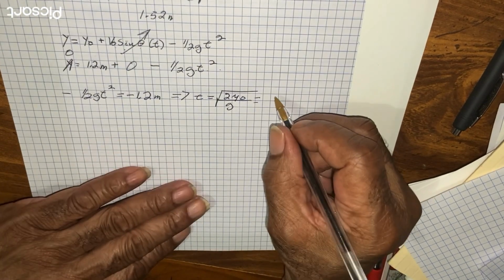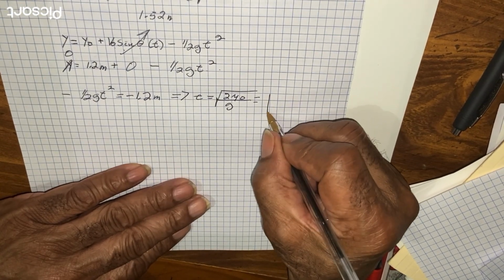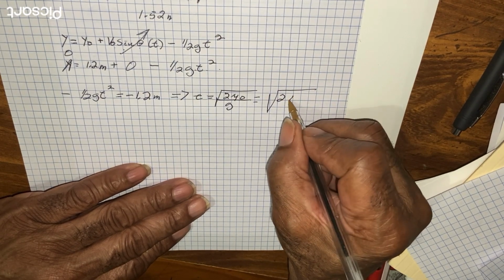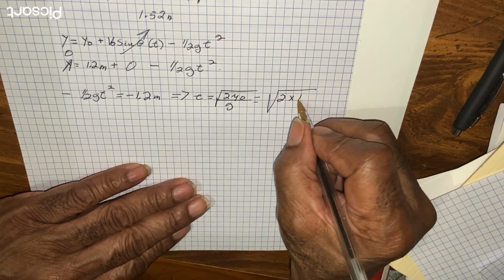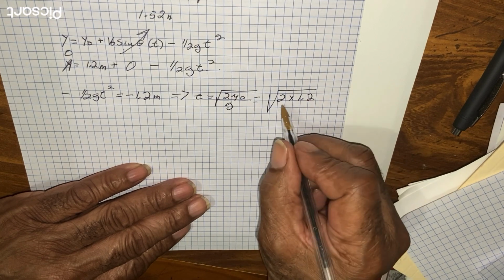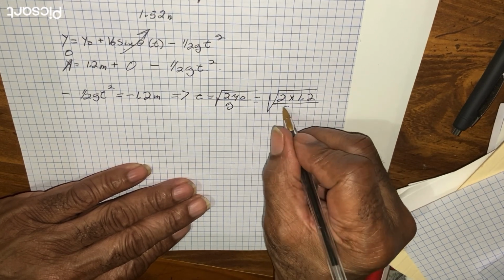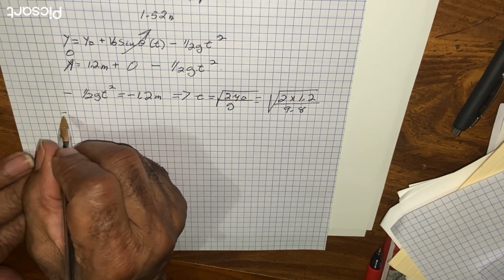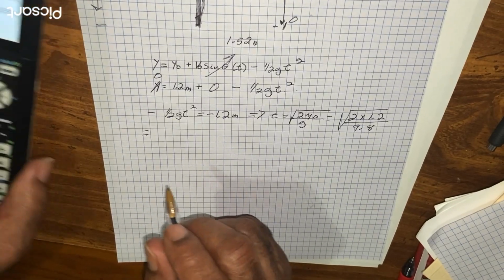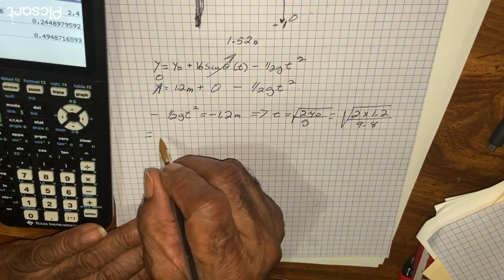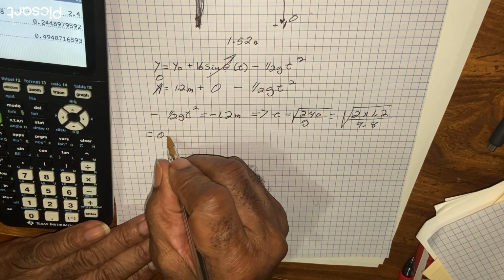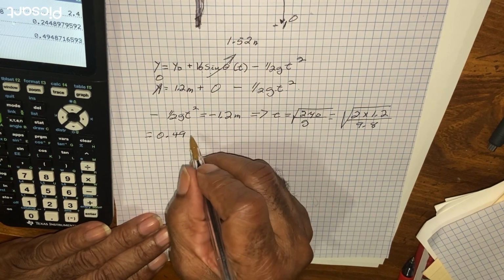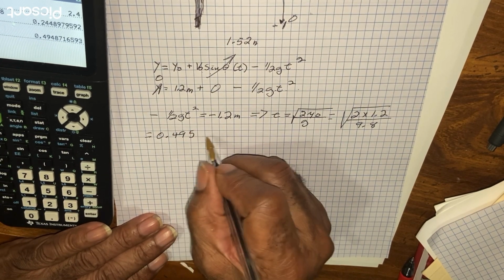So we have that will equal 2 times 1.2 divided by 9.8, and that equals, so t is equal to 0.49, and we'll just round this up to 5 seconds.